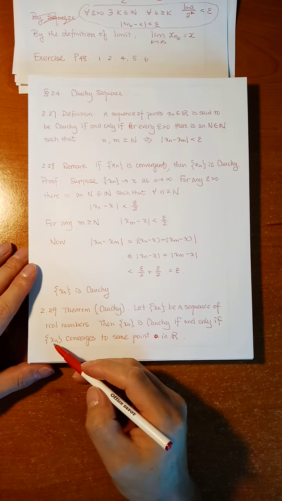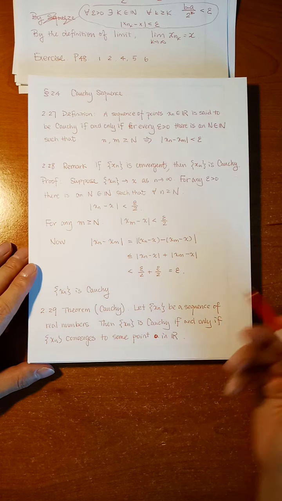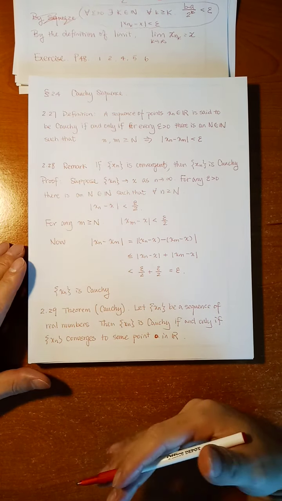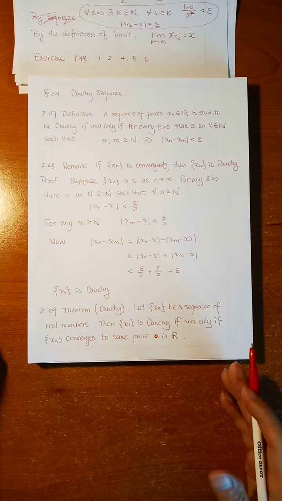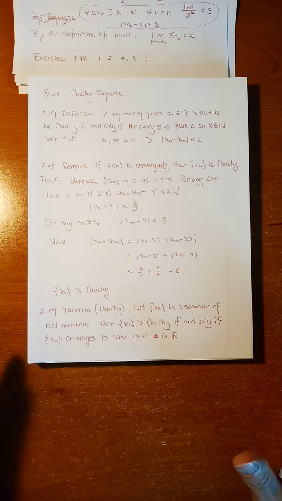Technically, in the remark, it proves one direction. If it is a convergent sequence, it's a Cauchy sequence. Now we're going to go the other way. If it is a Cauchy sequence, we're going to find the limit and prove the Cauchy sequence converges to the limit.